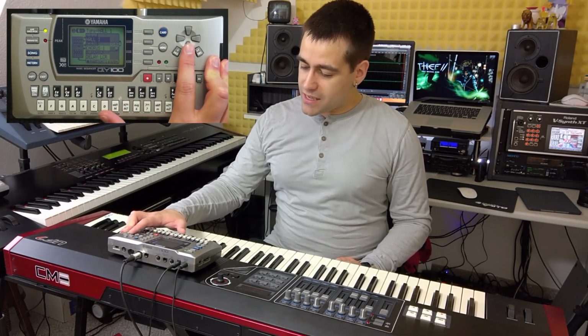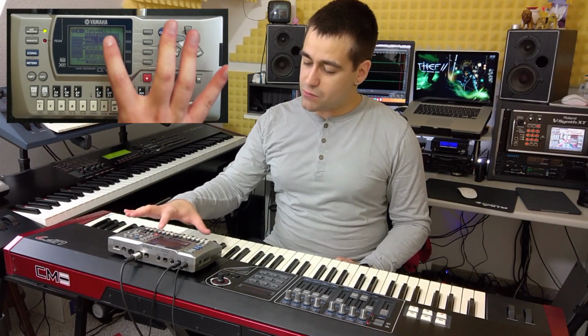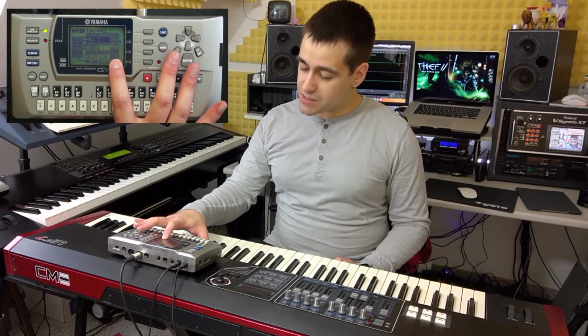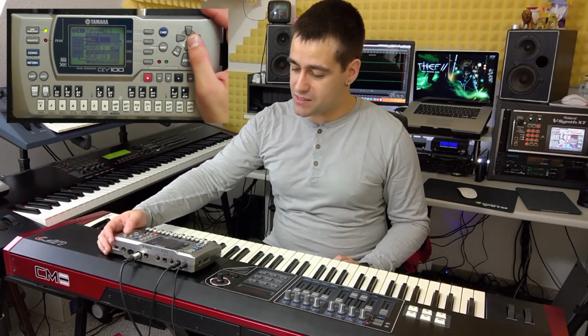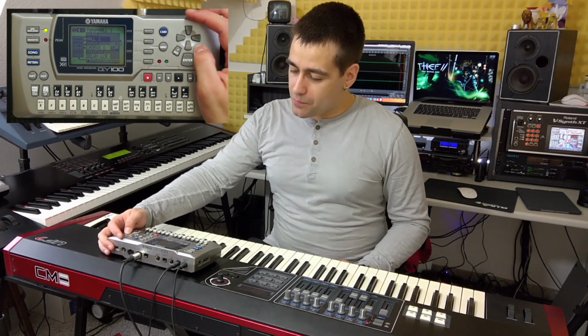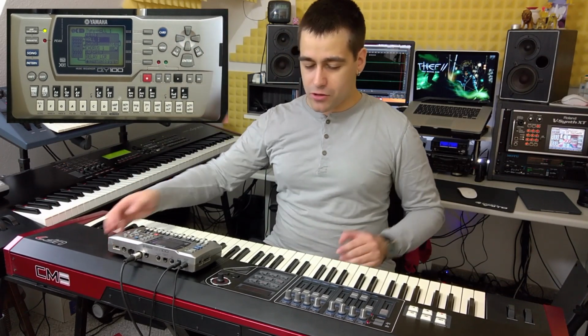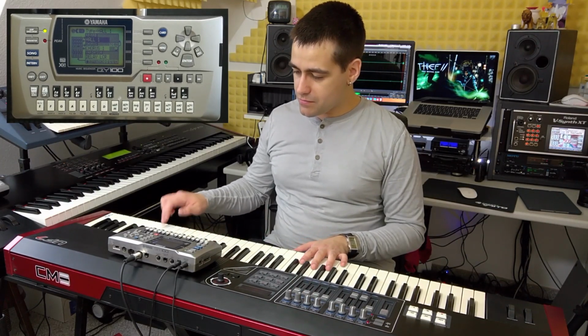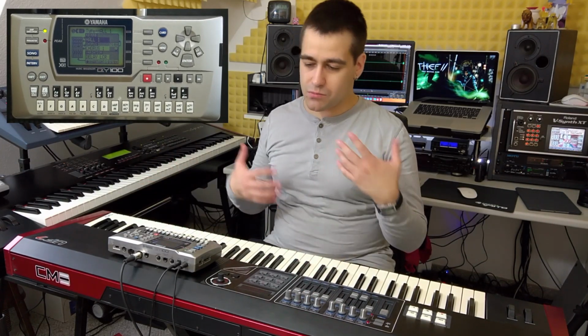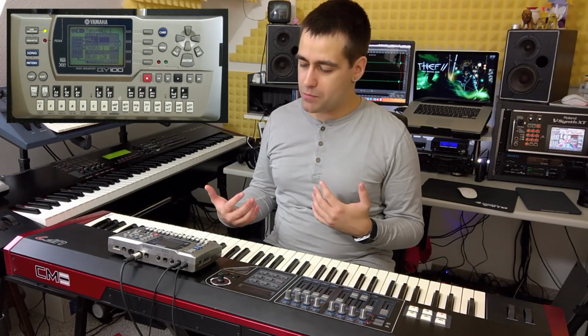The XG standard provides 3 effect slots, a reverb slot, a chorus slot, and a variation slot, where you can have all kinds of effects inside. Let's start with the reverb. The standard reverb you can hear now. It's a pretty short poppy reverb.